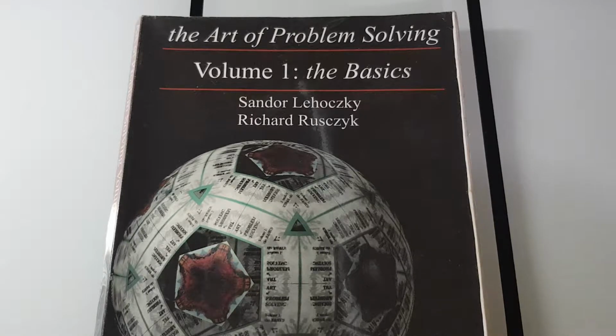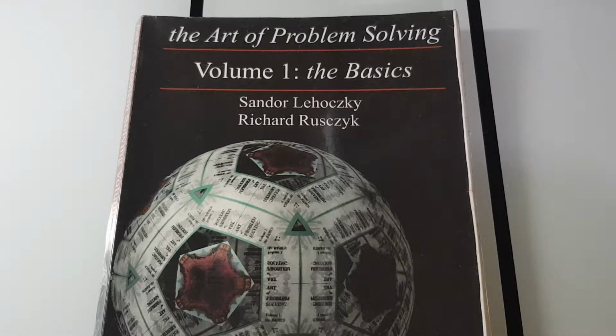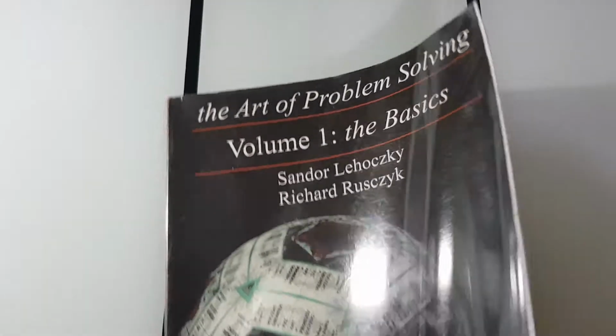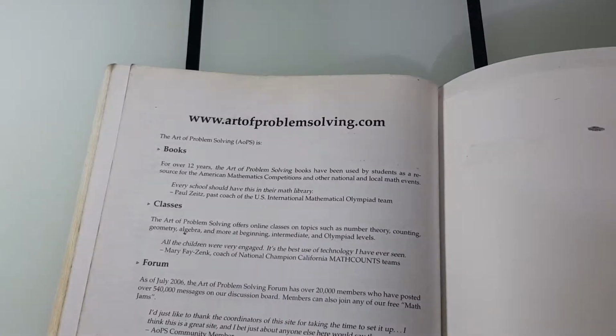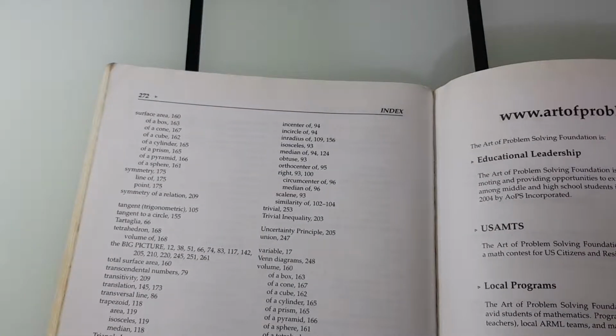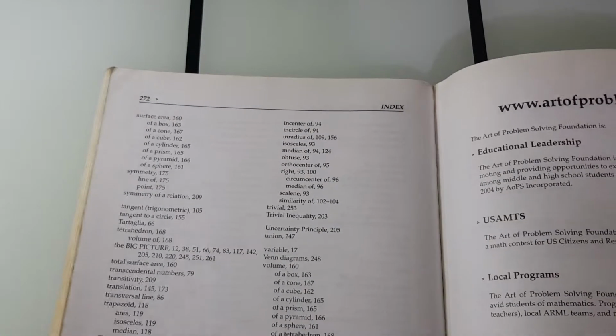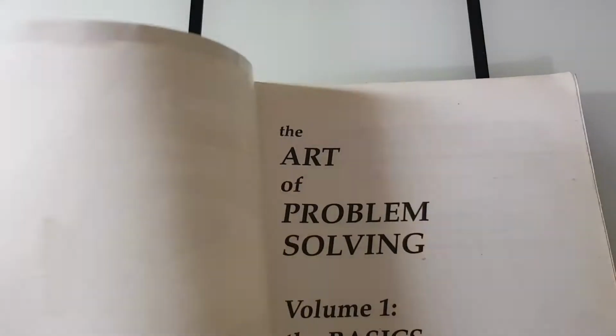So the title is Art of Problem Solving, Volume 1: The Basics, and the authors are Sandor Lehoczky and Richard Rusczyk. I don't know how to pronounce it, kung ano tamang pronunciation. So ilang pages ba ito? Yan natin, no. So 272 pages, no. 272 pages. And kung gusto niyo pwede nating tignan yung kung ano ba siya.